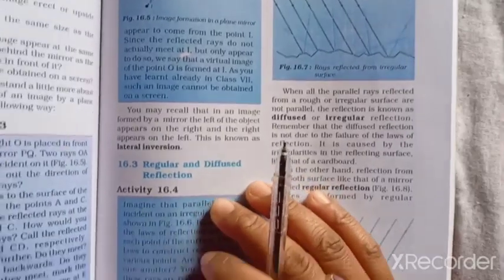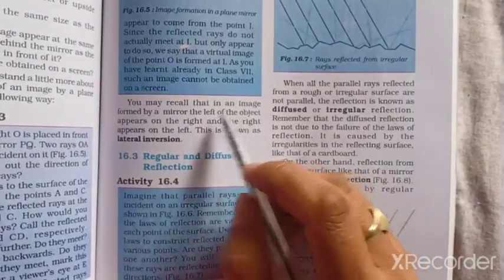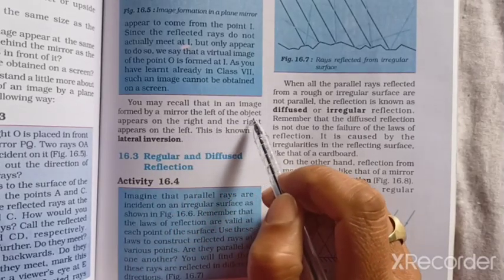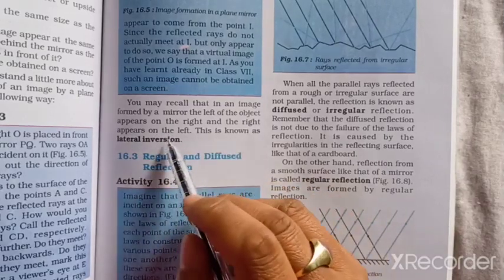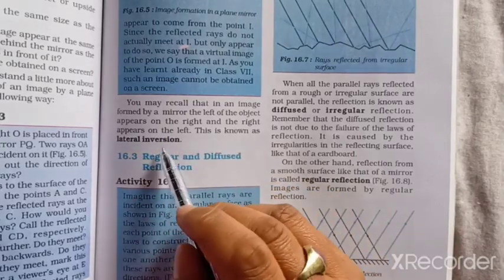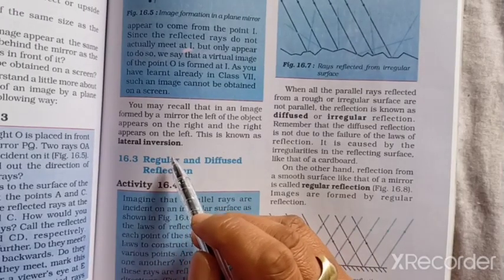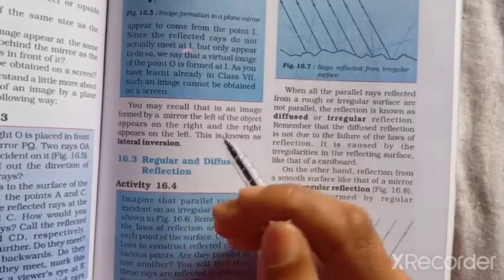Now let's continue. You may recall that in an image formed by a plane mirror, the left of the object appears on the right and the right appears on the left. This is known as lateral inversion. So the image formed by a plane mirror is always laterally inverted.